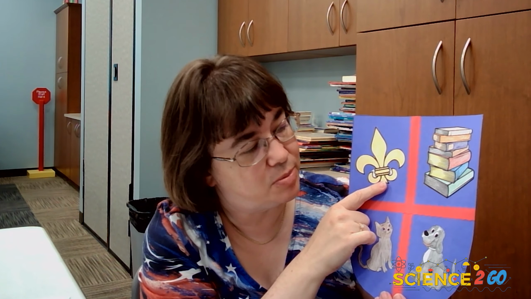My example that I made here is I made my background blue, and I put an ordinary going down and an ordinary going across. And then what I chose for my charges, I chose a fleur-de-lis. The fleur-de-lis was chosen because it is the emblem of Boy Scouts, and my son and husband are Boy Scouts. I also chose books because, of course, I'm a librarian, and that's my favorite thing. We also have a cat and a dog at home, so I decided that I would include them. So this represents my whole family on here.